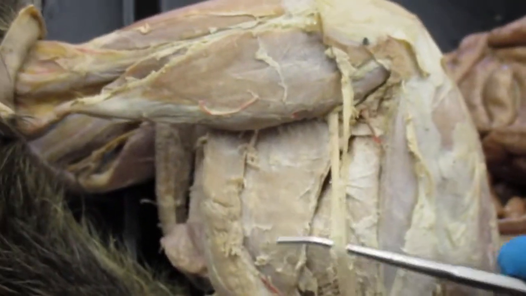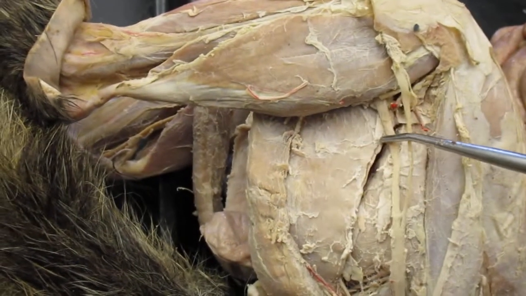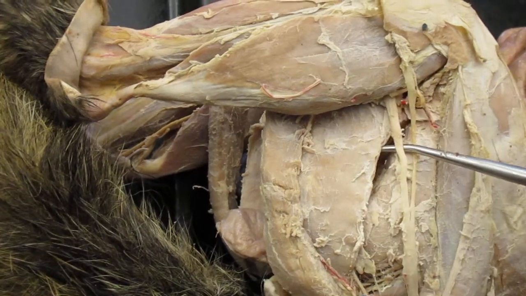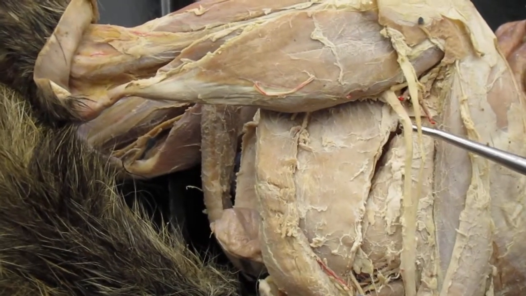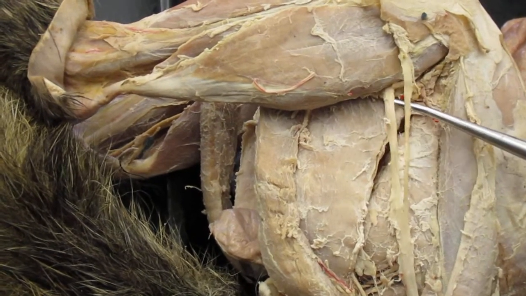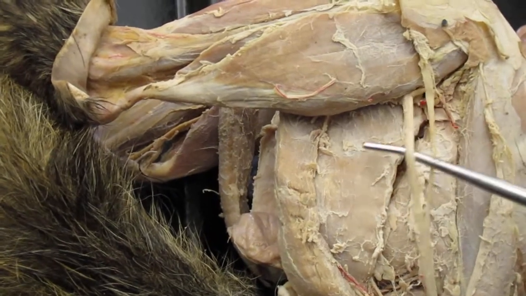And then on the leg, we have the sciatic nerve, the fibular nerve, and the tibial nerve. Sciatic, fibular nerve, and tibial nerve.